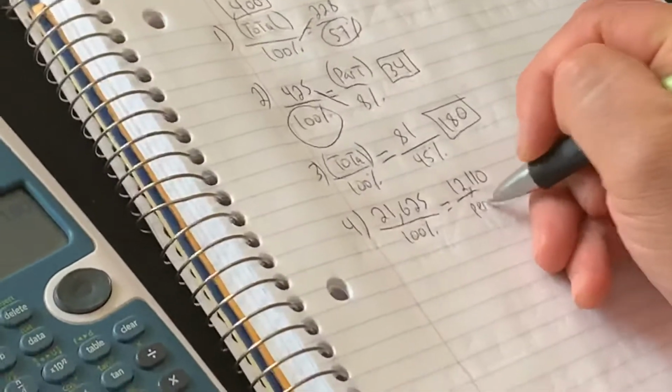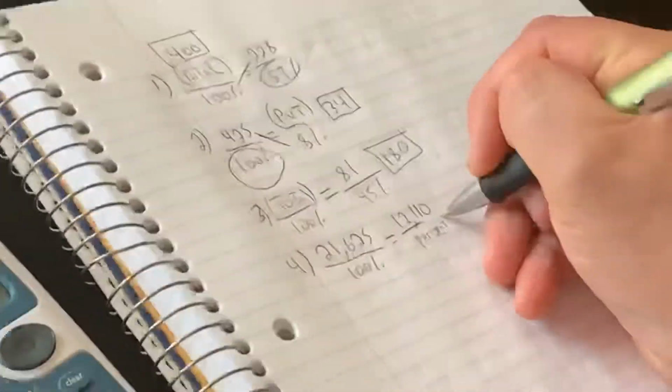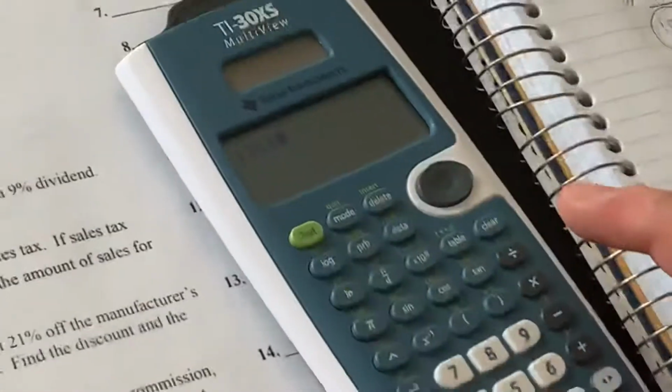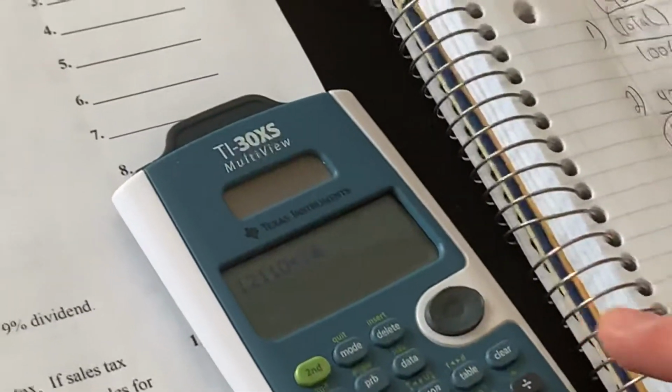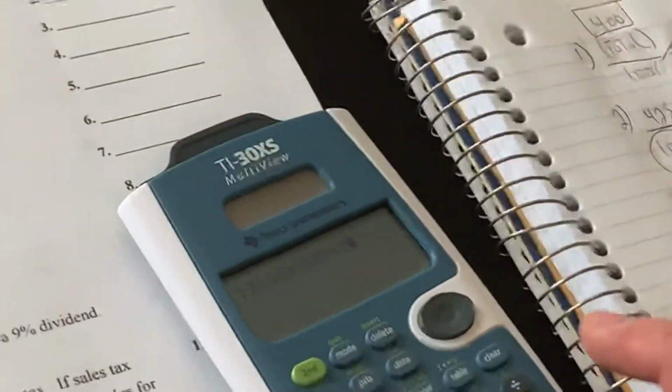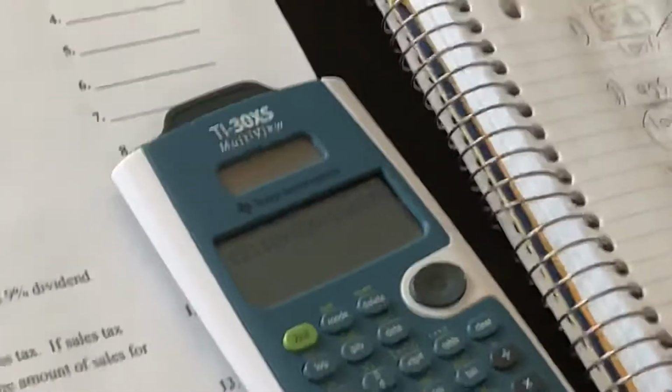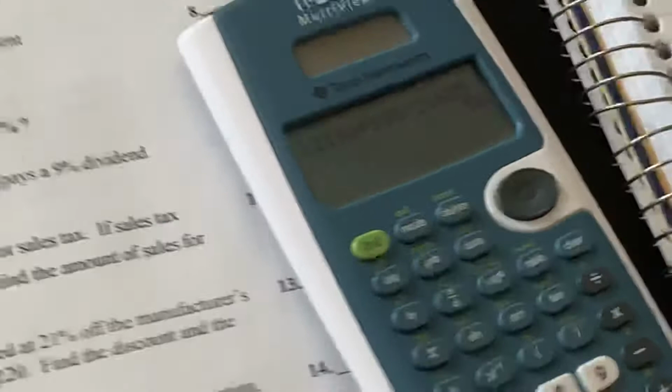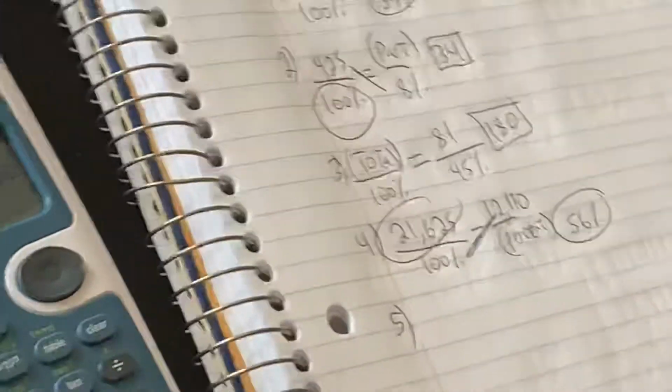On this case, you don't know the percent. That's your unknown. You cross multiply and you divide. Calculator, 12,110 times 100 divided by 21,625. 56, well, that's your percent. Simple as that, guys.